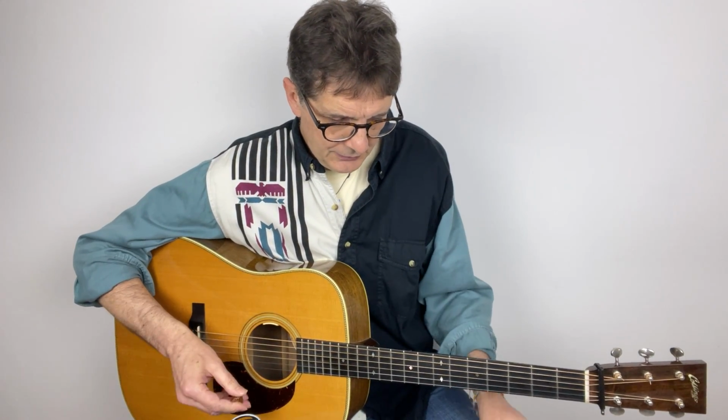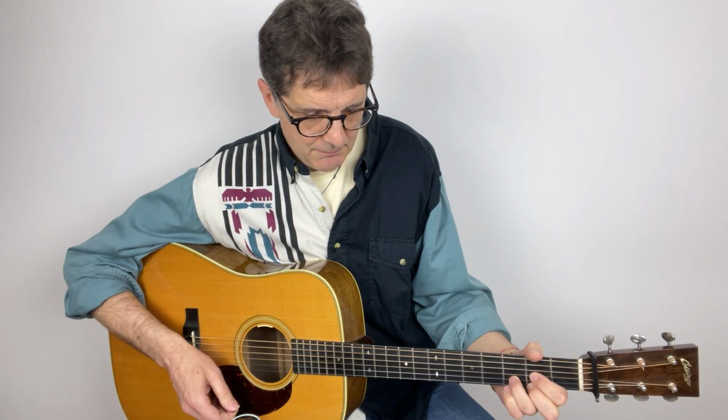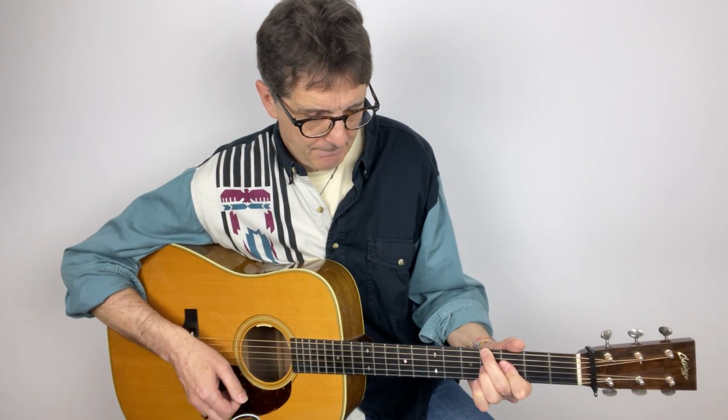Now example 2. Again we are in the key of G, and let's say that we have a G that goes to a D chord, a 1 that goes to a 5, and instead of playing this, we can play this, and this is cool.